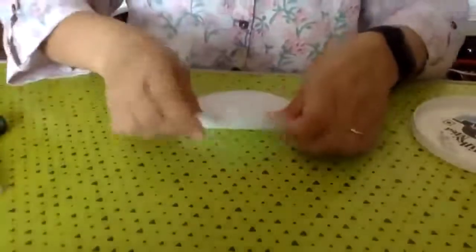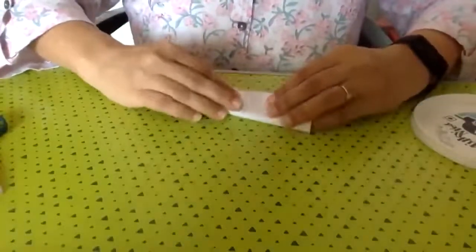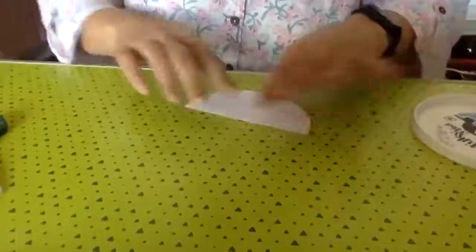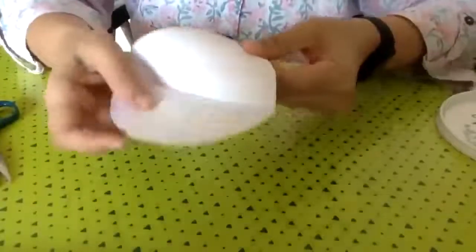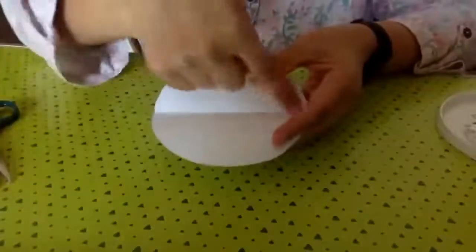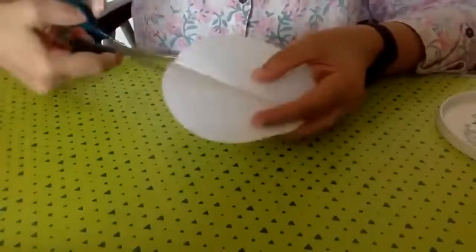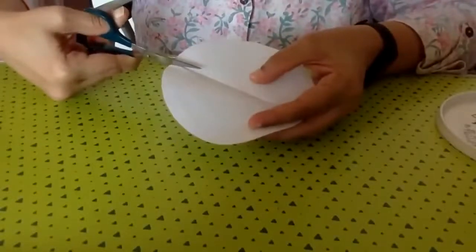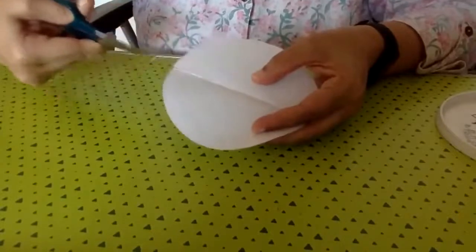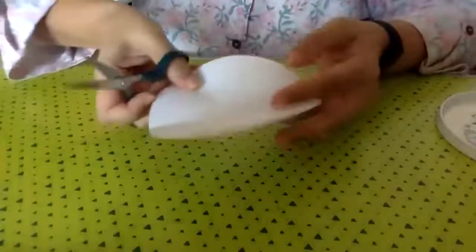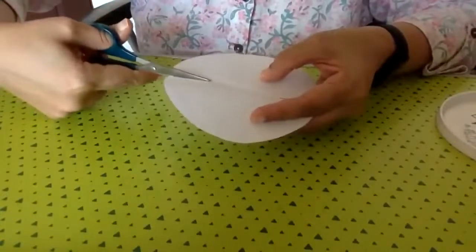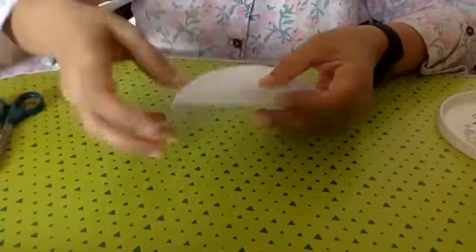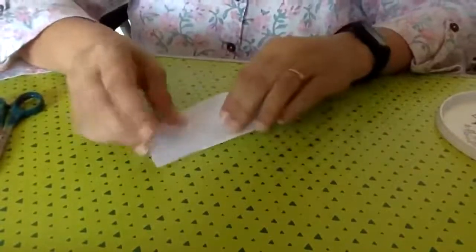Next, we are going to fold this circle in half to get a semicircle. Open the circle and you see we've got a fold. In that fold, we need to cut only a little bit from this side and from the other side, like this. So this is going to be the penguin's body.